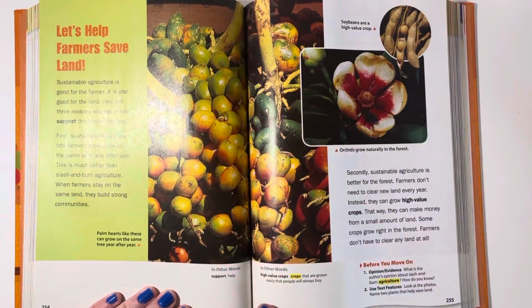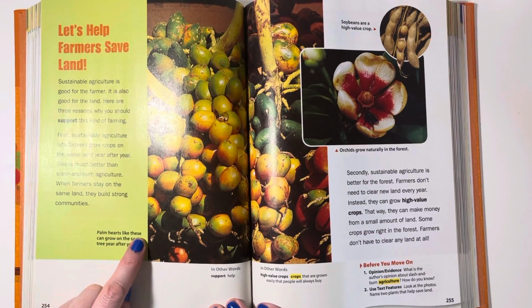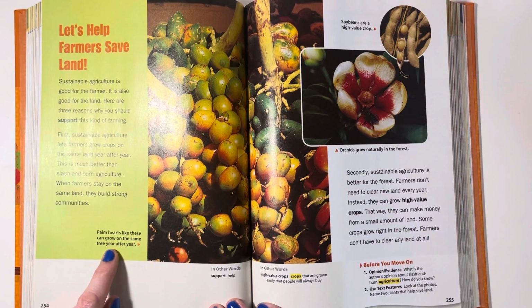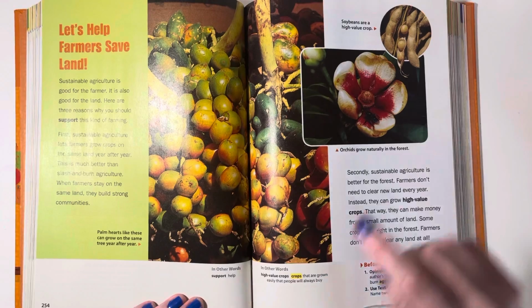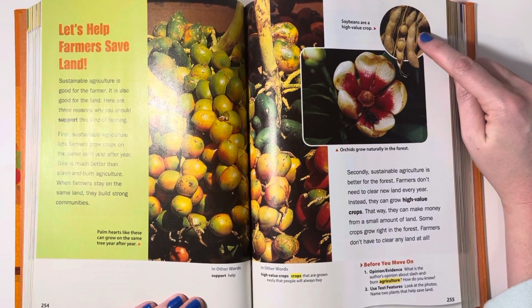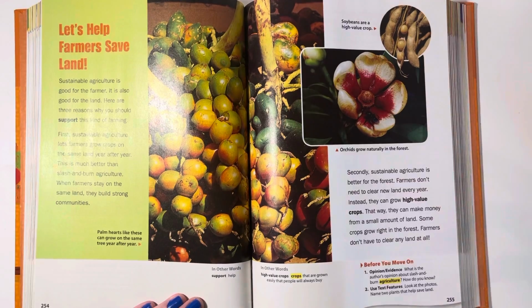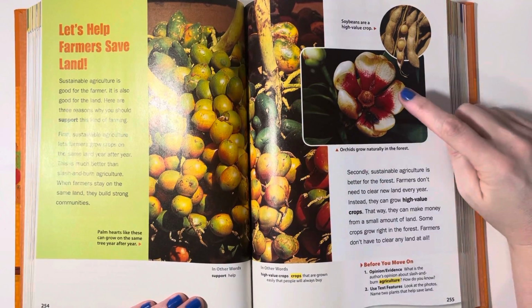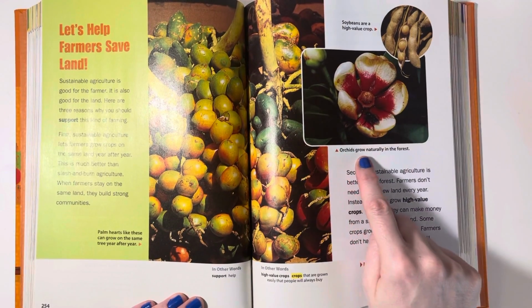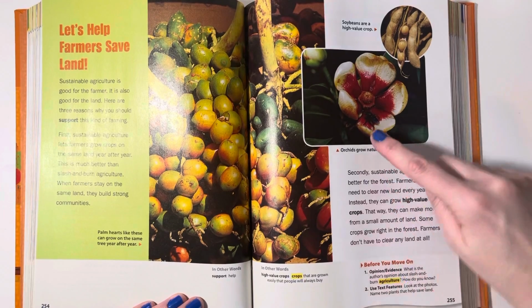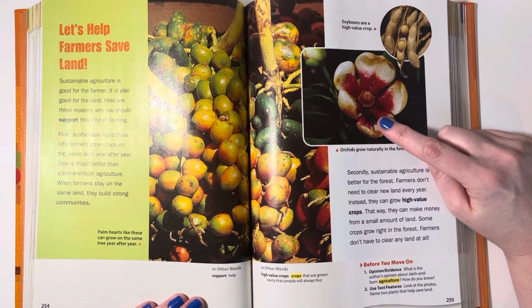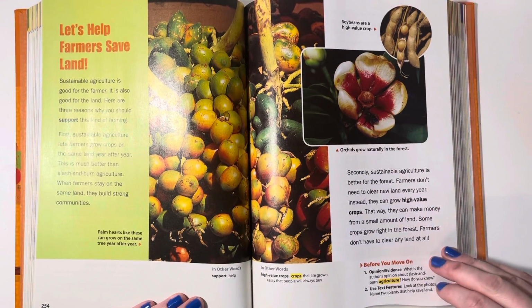Here's another photograph. Palm hearts like these can grow on the same tree year after year. Up here is a picture of soybeans, and soybeans are a high value crop, which means they produce a lot of income. This right here is orchids grow naturally in the forest. And if you look really closely, you can see there's some sort of insect inside that orchid.